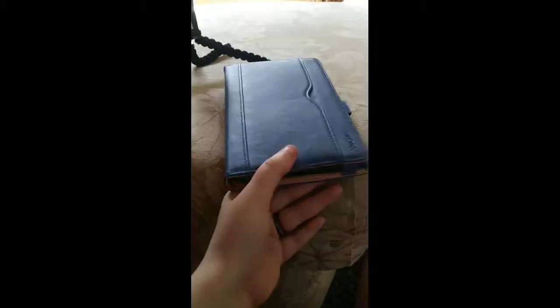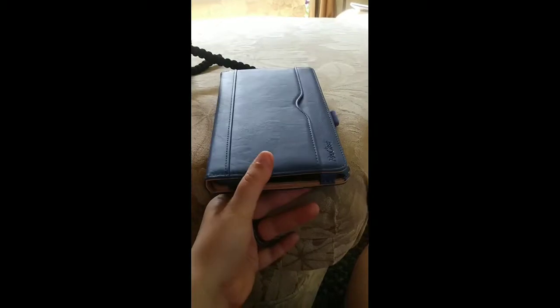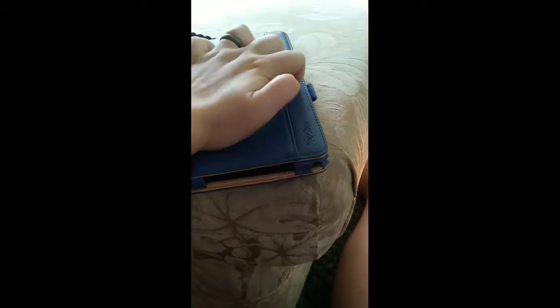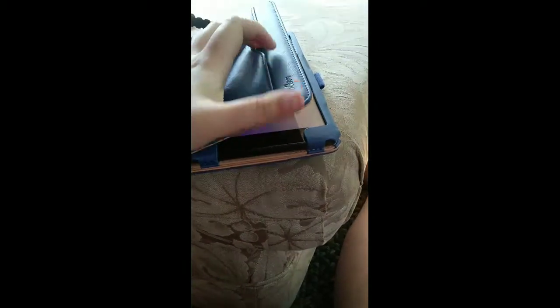This is great. It came with a stylus pen, which is in my backpack someplace. My backpack's a pretty big disaster at the moment. I have to clean it out and reorganize it, but yeah, so this is great.